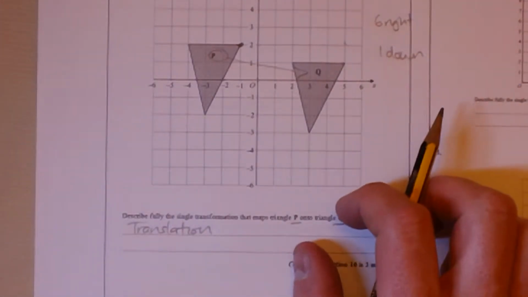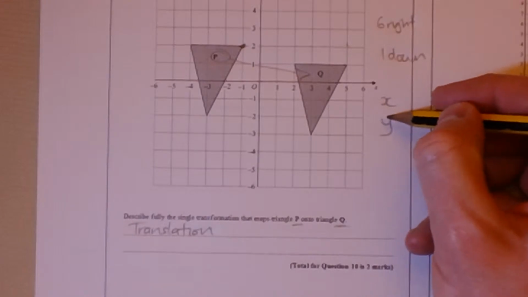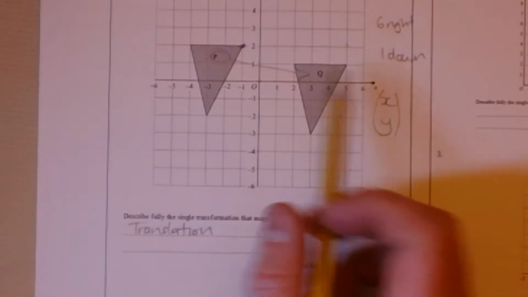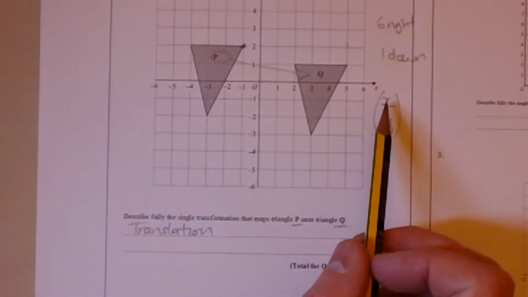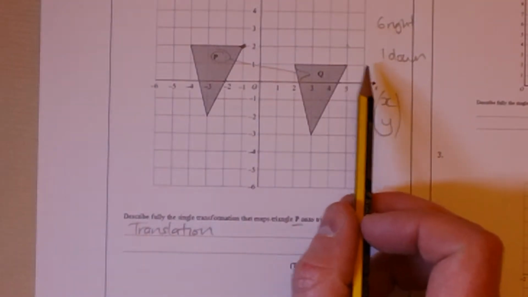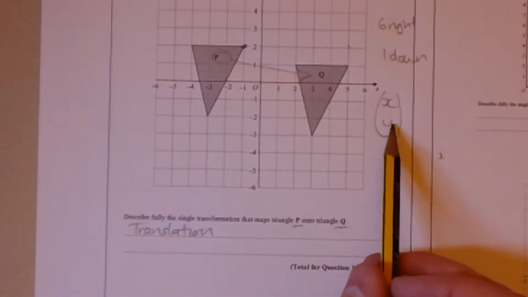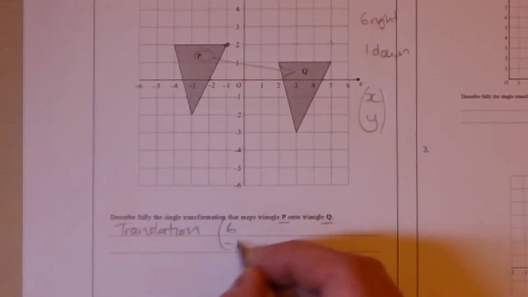But we don't write the words 6 right, 1 down. We have to give that as a vector. A vector is a pair of numbers, kind of like a fraction but without the line in between. They're written in a pair of brackets where the number on the top is the horizontal movement and the number on the bottom is the vertical movement. Positive for right, negative for left on the top number, and positive for up and negative for down for the bottom number. Just have a look at your axes to remind you which way around they go. So to get the full 2 marks, 6 to the right, 1 down. There's our final answer.